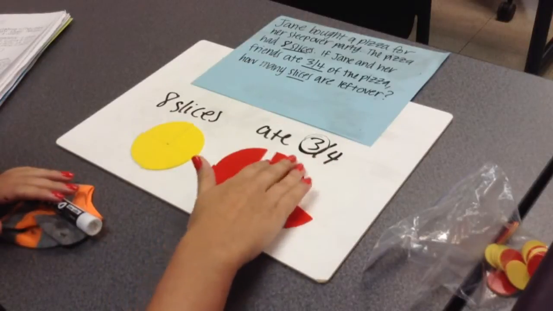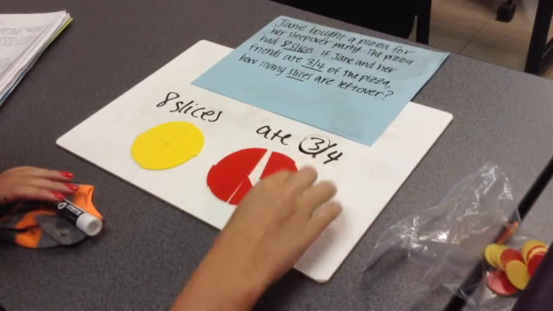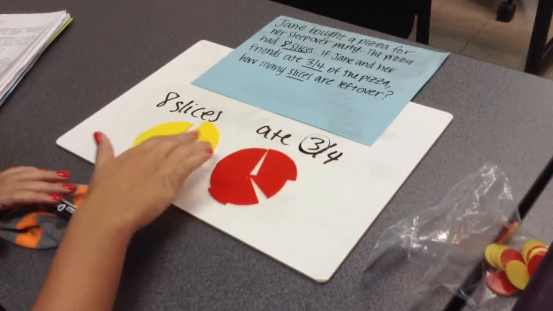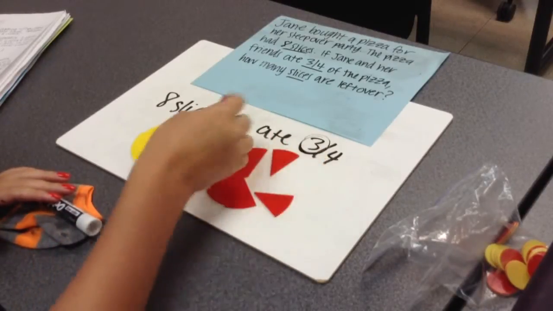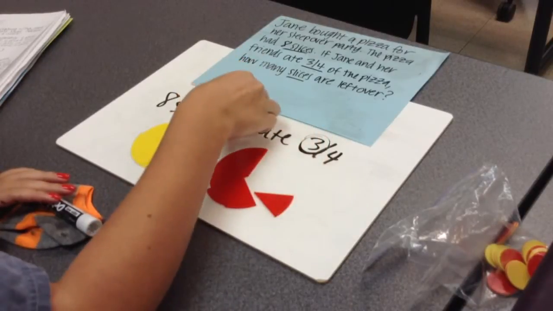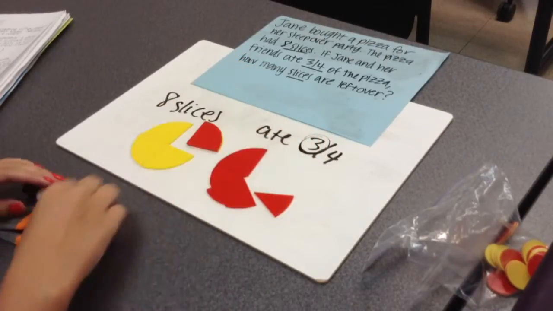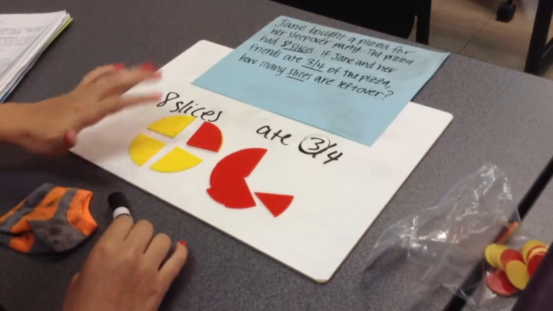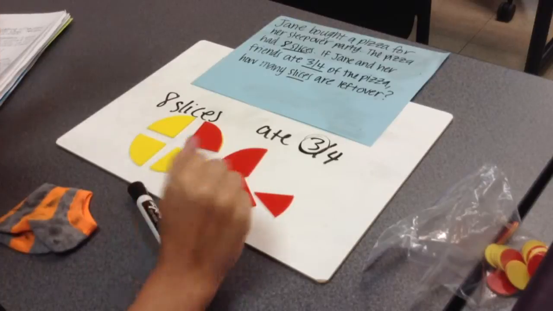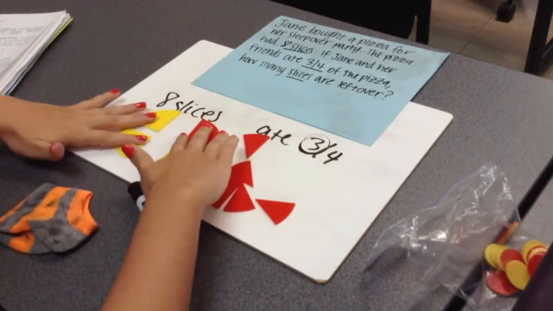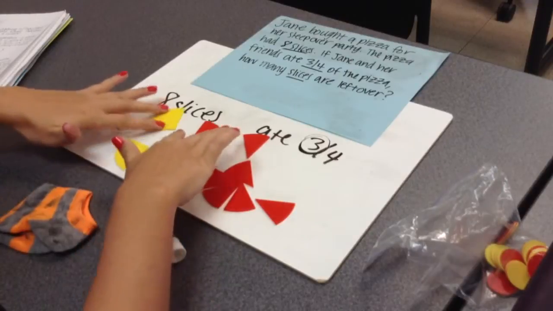So let's see how many of these 8 slices or parts of this whole can equal 1 part of this one. So if I look at this, I can fit 2 slices on 1 part. So I know that there are 4 equal groups of size 2. So if I put all of these on there, I know each 1/4 equals 2 slices.